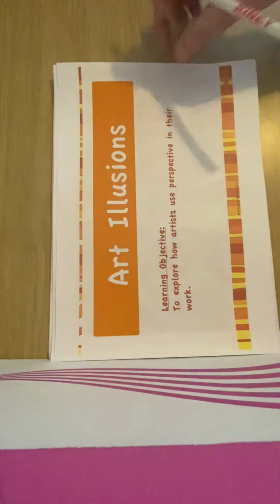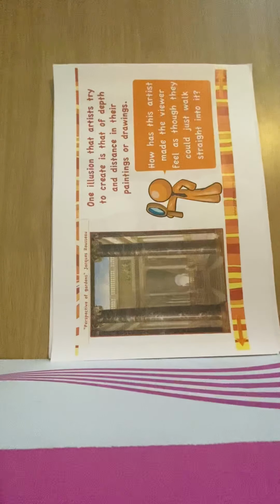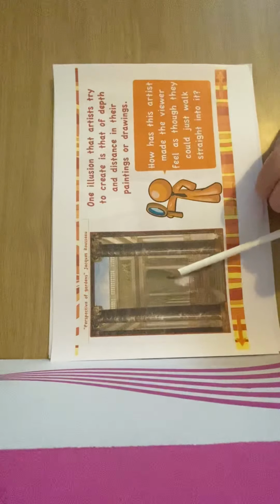Today I'm going to do another art video, this time looking at how artists use perspective in their work. Now, for hundreds of years, artists have tried to include different illusions in their work to create perspective. And in this case, if you look at the image of perspective of the gardens, you can see that this work includes distance and depth.